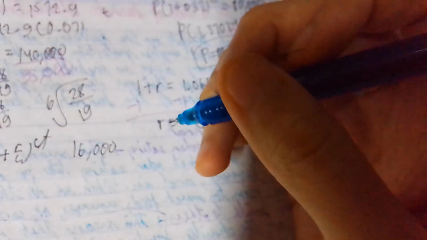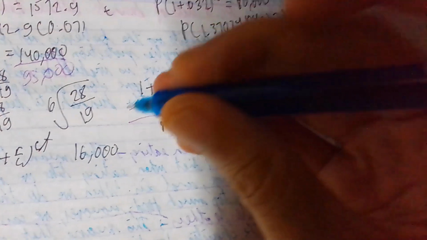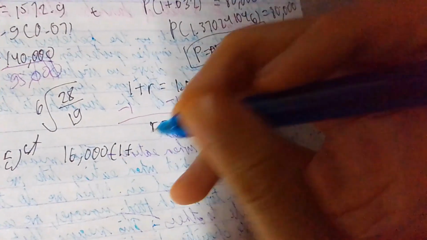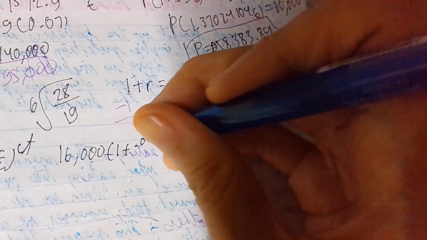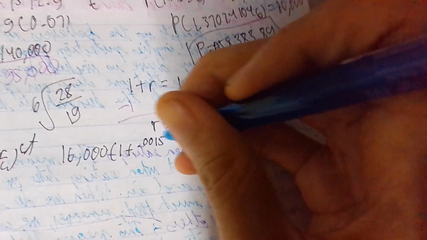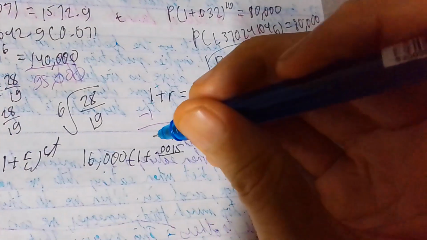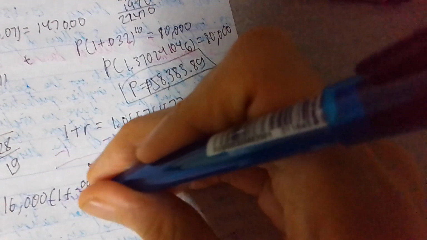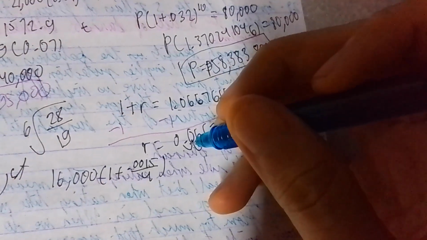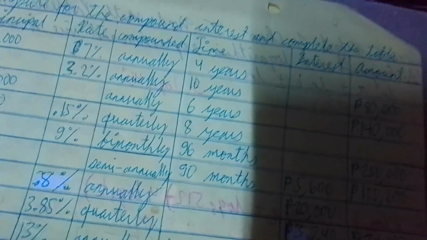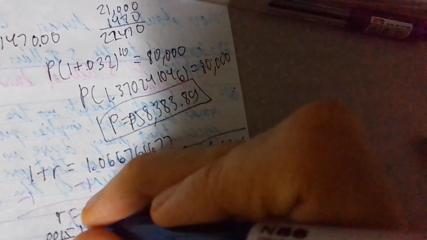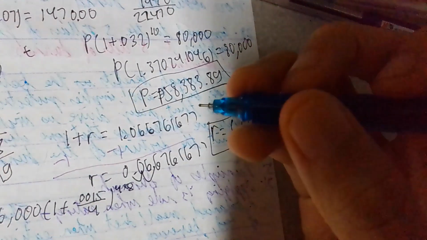What is our principal? Our principal is 16,000. What is our rate? Our rate is 15%. Converting it to decimal, you should get, ano yun? 0.15. Diba? Is there a compounding period? Meron. And it's 4. So we're gonna divide that by 4. And then the exponent, it's C times T. Compounding period is quarterly, so 4 times 8. And that's what we're gonna do, 4 times 8 to give us 32.